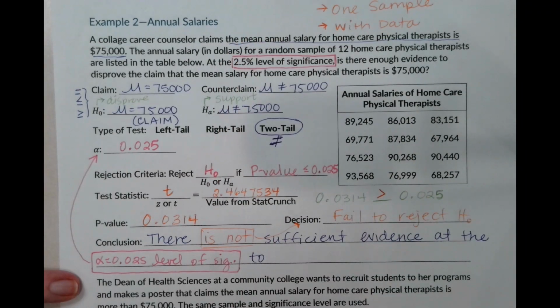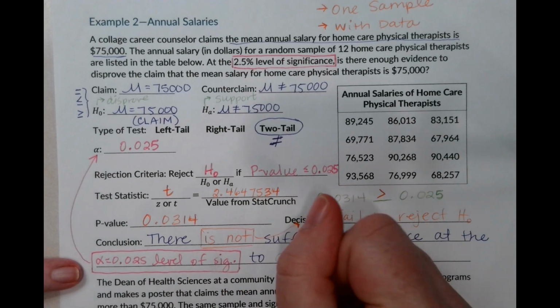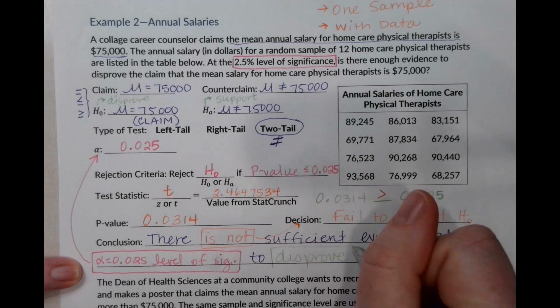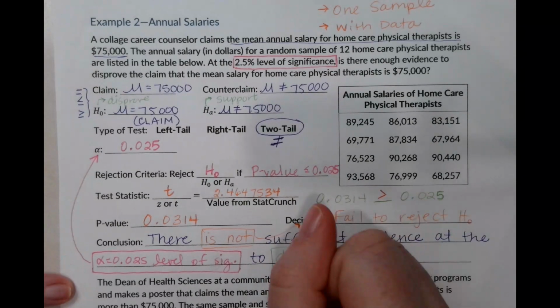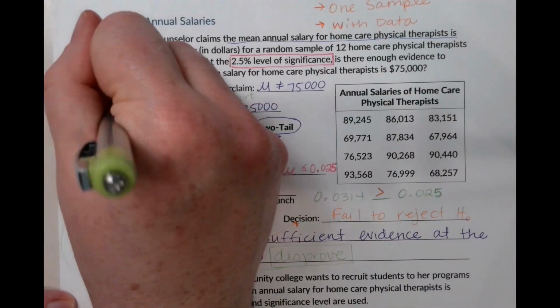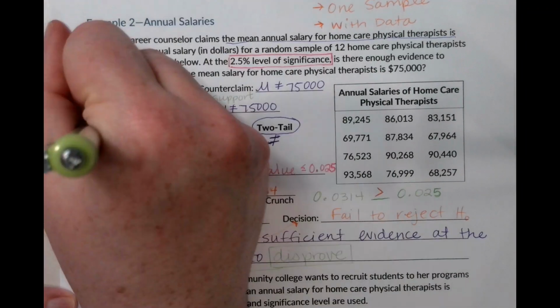So we do not have enough evidence at the 0.025 level of significance to disprove, and that is because the claim was the null hypothesis.